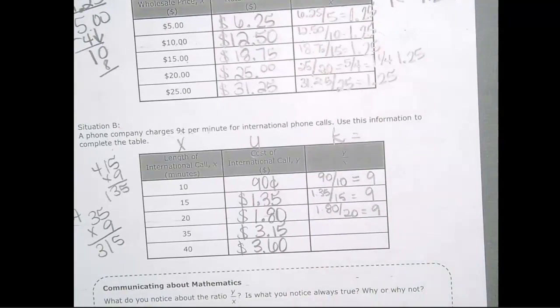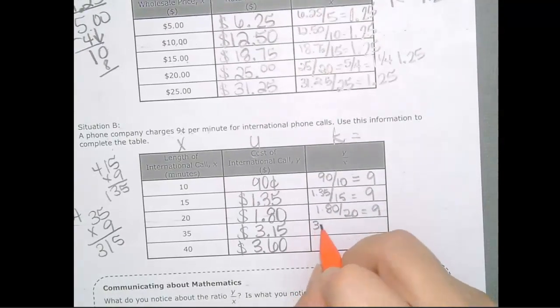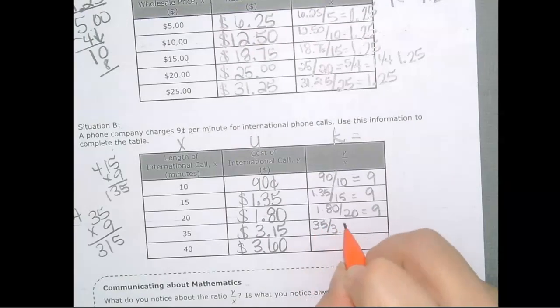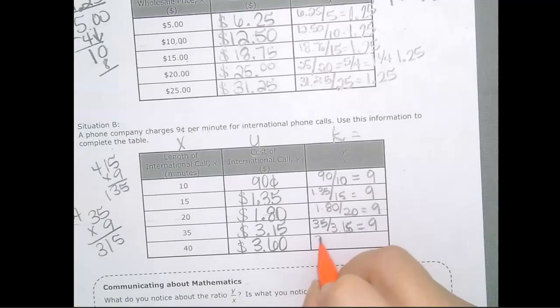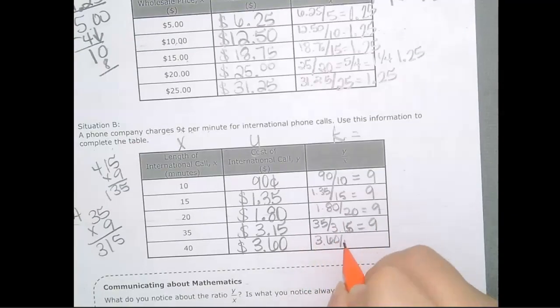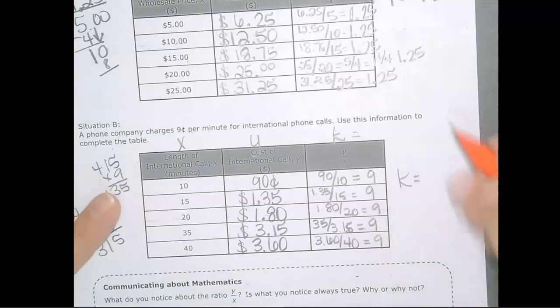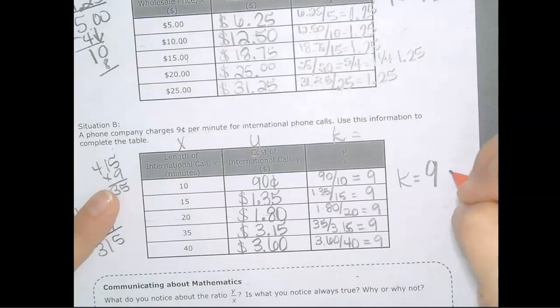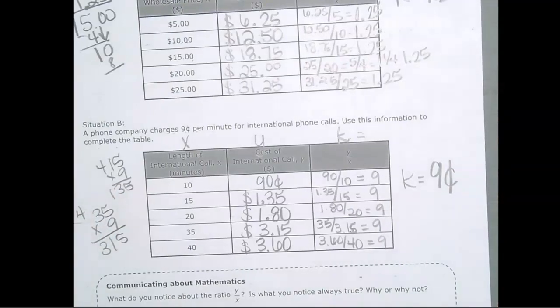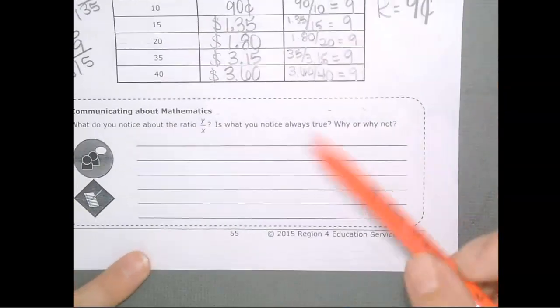That's going to simplify to 9. We have 35 divided by $3.15. That would equal 9. And then we have $3.60 divided by 40, and that also equals 9. So our constant of proportionality, and because we're talking about money, it's going to be 9 cents per minute. All right, so what I would like for you to do now is to look at the communicating about mathematics section, okay?